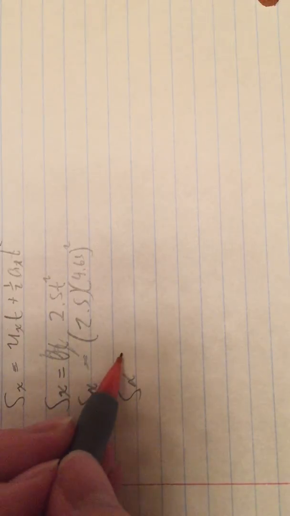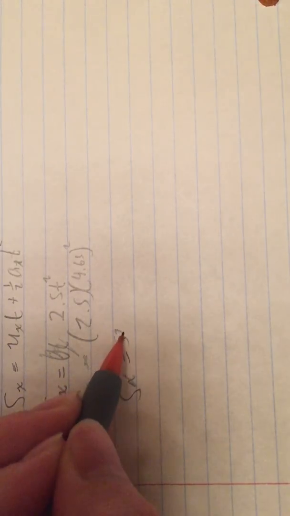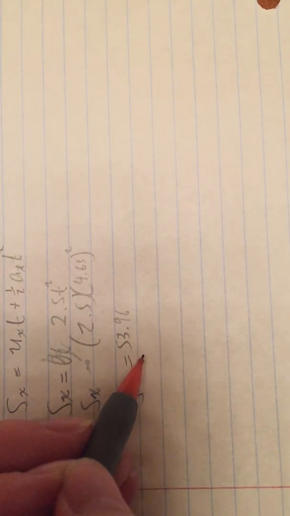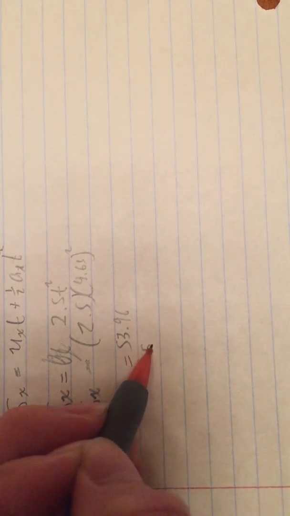So this means his horizontal displacement is 53.96, or if you round to whole numbers, that would be 54, or if you just round to the tenths, 54.0 meters.